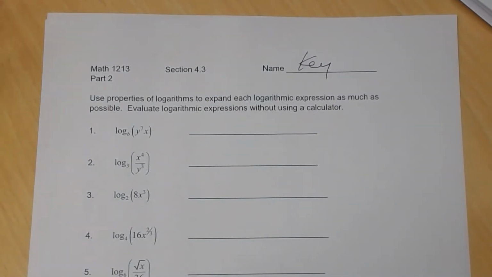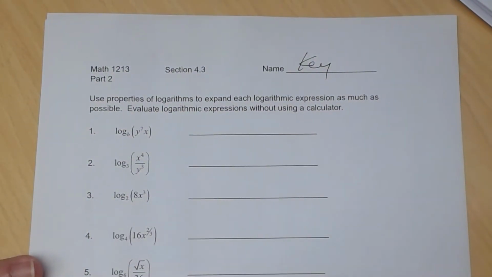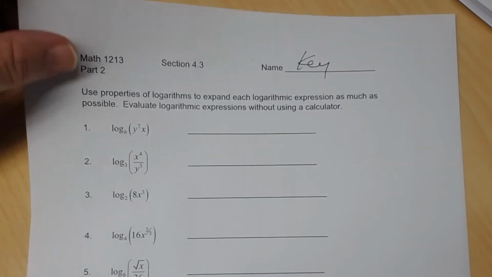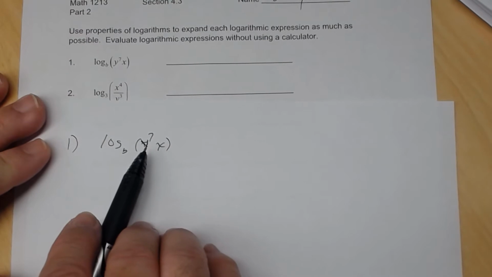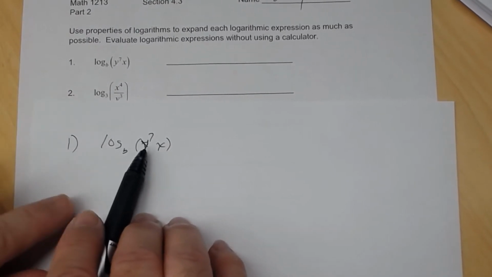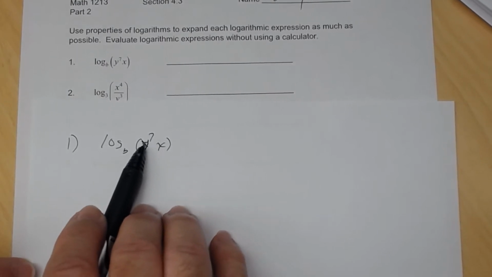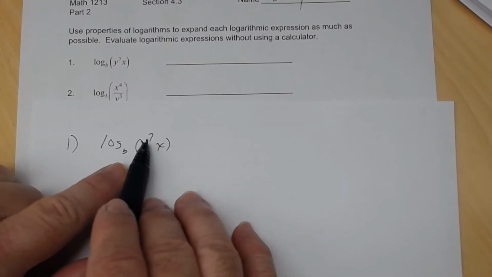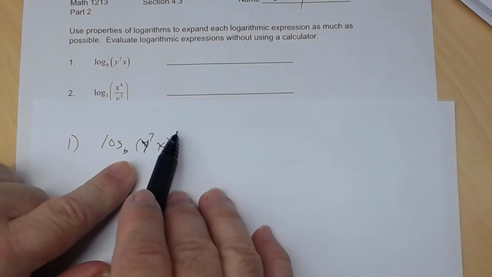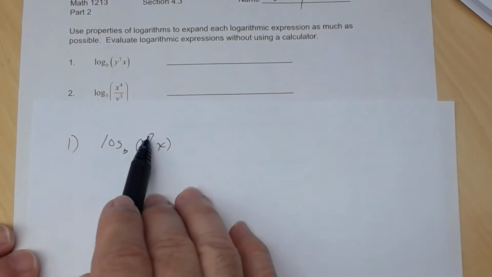Okay, so this is the key to section 4.3 part 2, and basically you're going to be expanding these logarithms. If you look at number 1, we have the log base b of y to the 7th times x. Notice I'm going to be using the product property and the power property. But you can't do the power first because this whole thing's not being raised to the 7th power. It's only being raised to the 1st power. The only thing being raised to the 7th is y. So don't pull the 7 out in front.